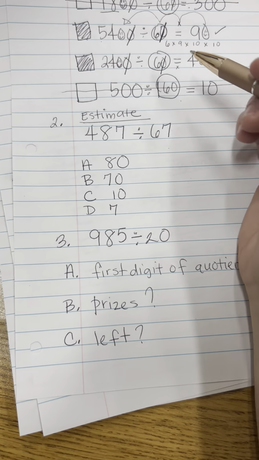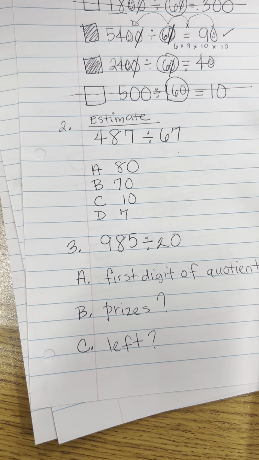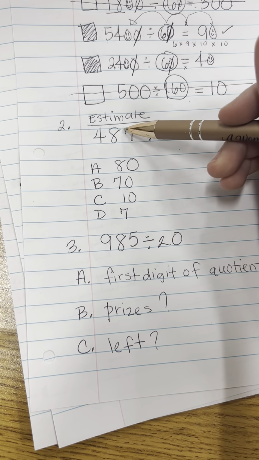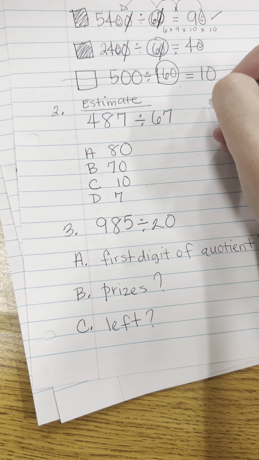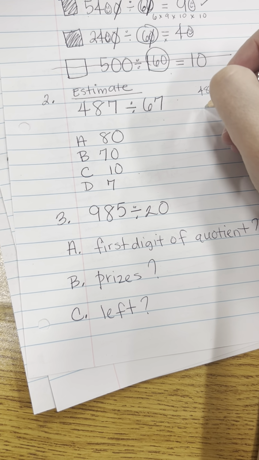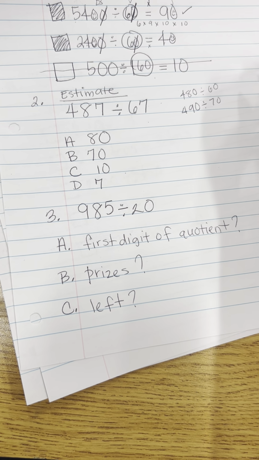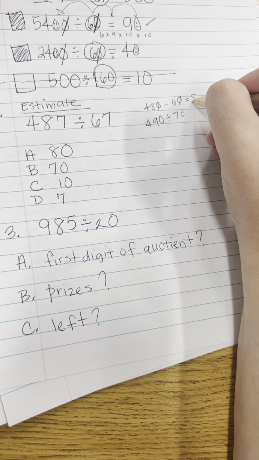All right, number 2, estimate. Number 2 says, which of the following is the best estimate of 487 divided by 67? So I'm looking at these numbers. I could either go 480 divided by 60, or I can say 490 divided by 70. If I did this one, take a 0, take a 0, that would be 8.